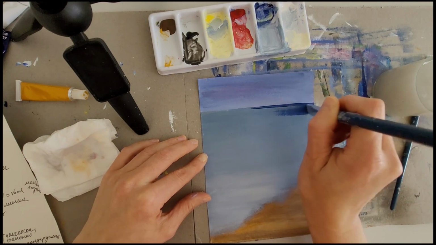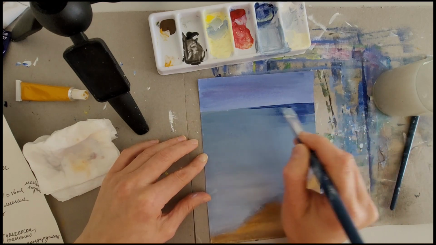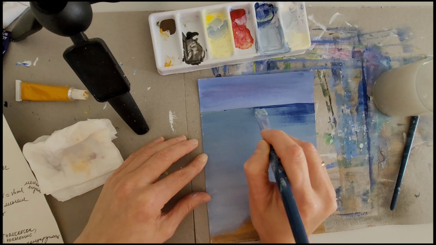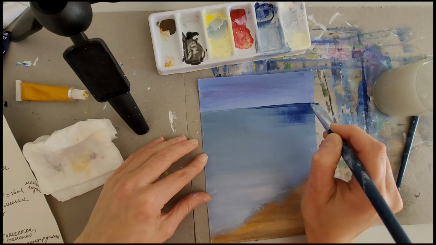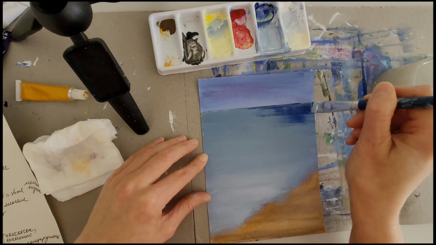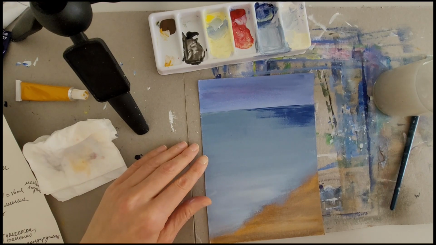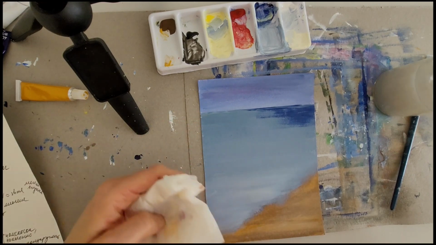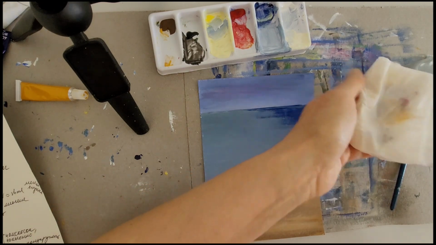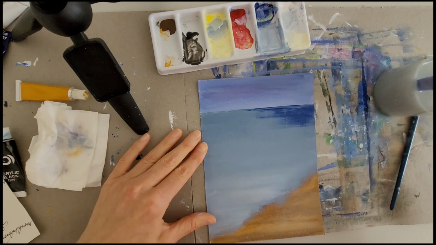Very accurate. I still wanted to have a sharp line on the horizon line. Oh, the paint is mixing. So probably I wash my brush, and with a wet brush I can do it better, spreading more smoothly.